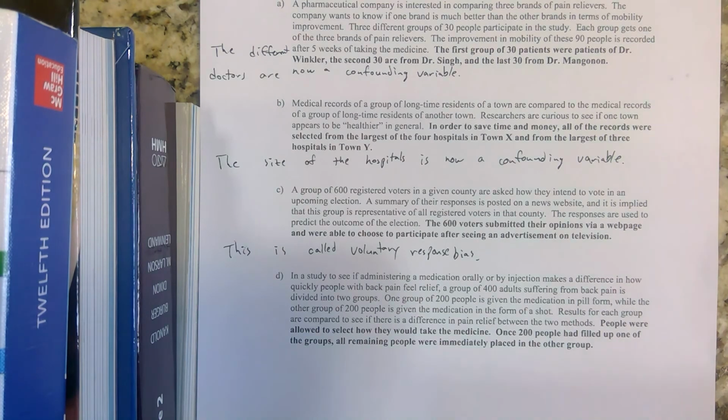By not using random assignment, the subjects might already have an opinion on, I prefer taking a pill, or I prefer taking an injection. And since they already have that opinion going in, that can bias their results.